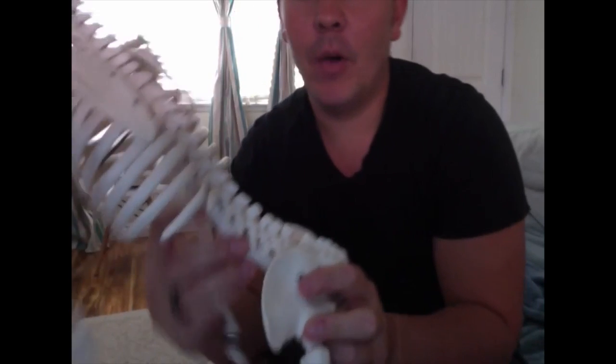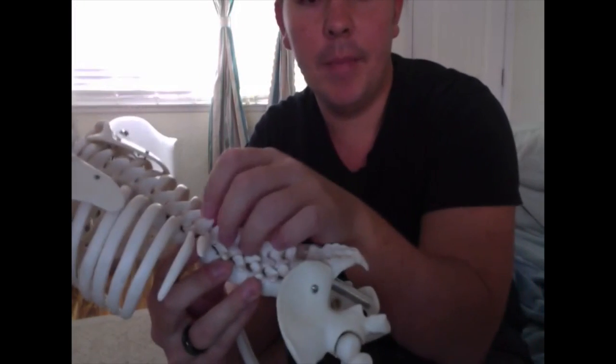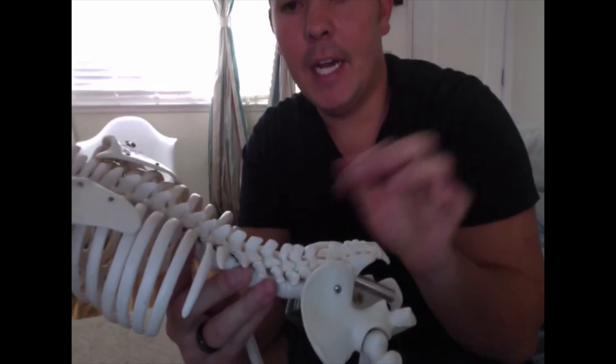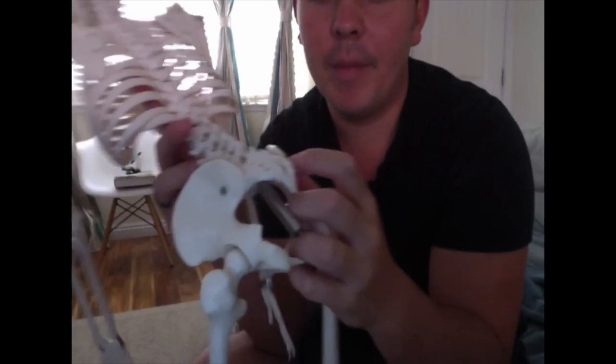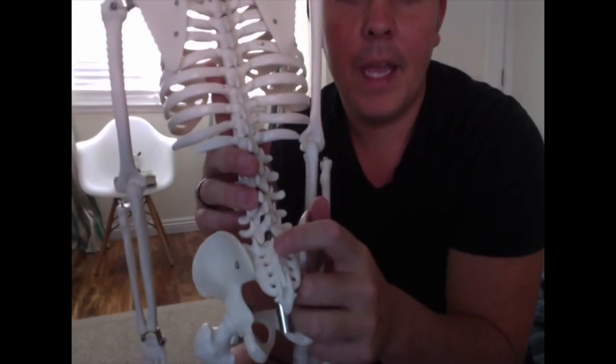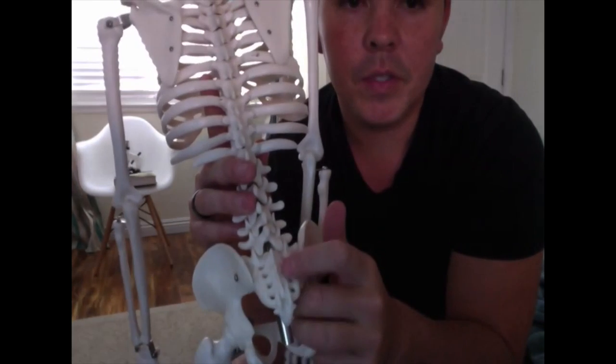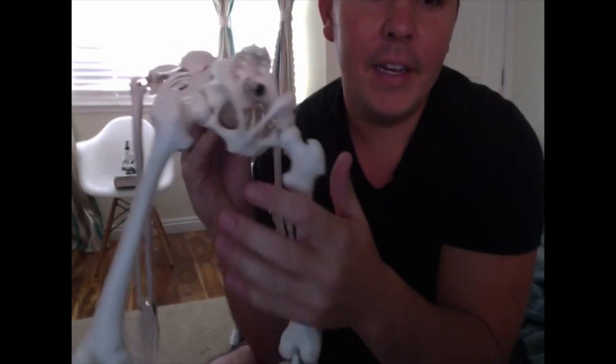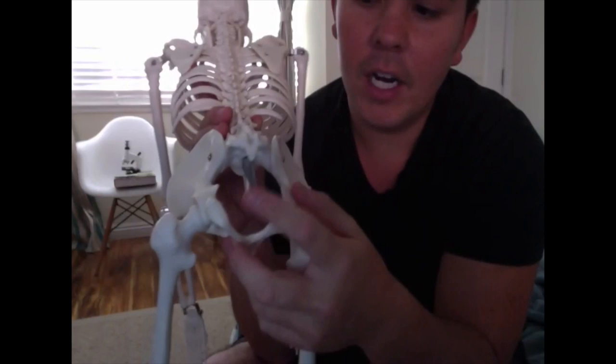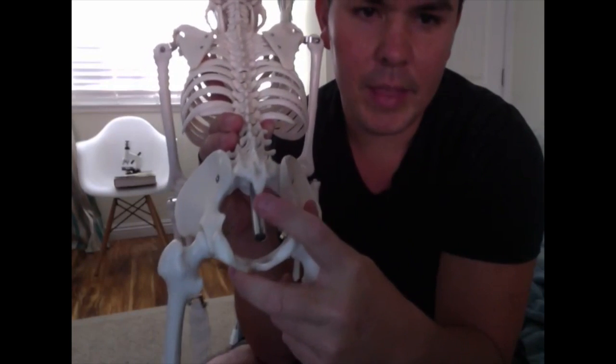All right, so now we go over to the lumbar vertebrae, which is these 5. So those are down there, and then we have the sacrum, which is down right here, and there are 5 fused with it. And then right here we have our coccyx right there.